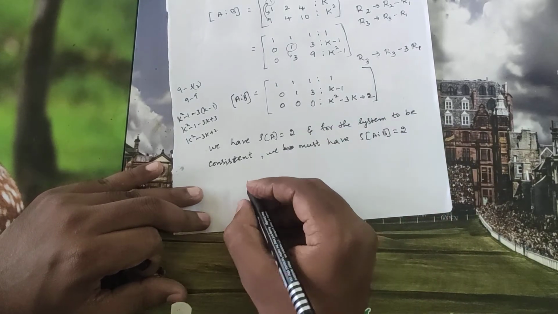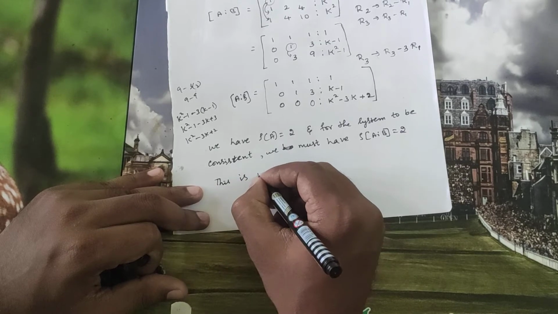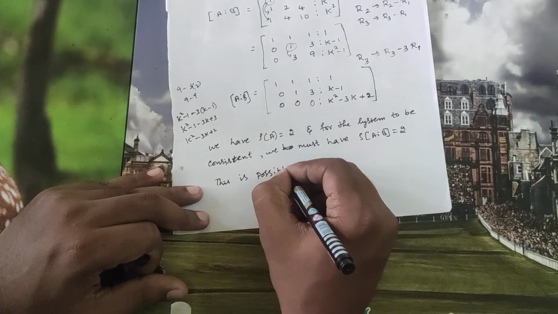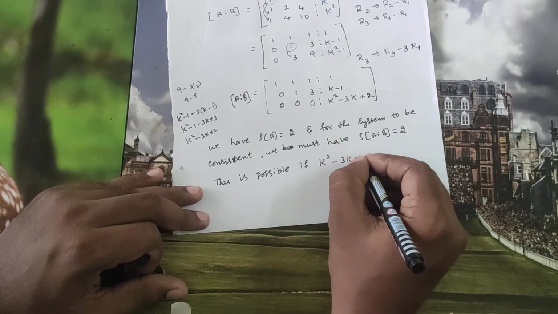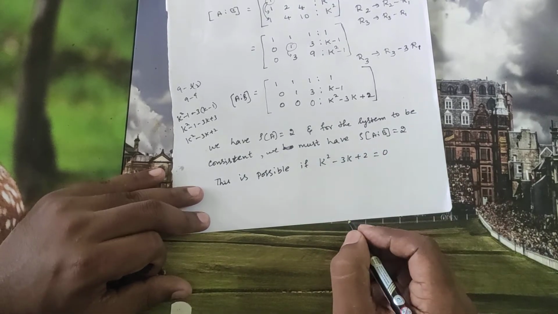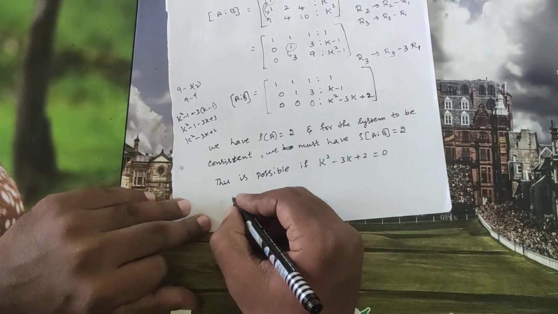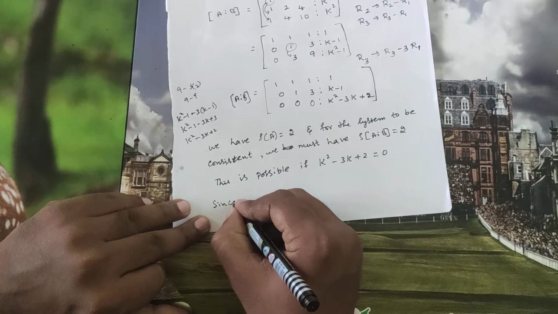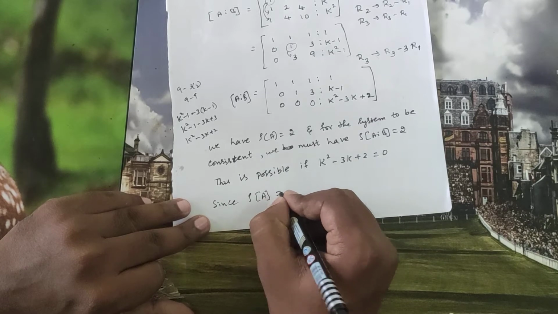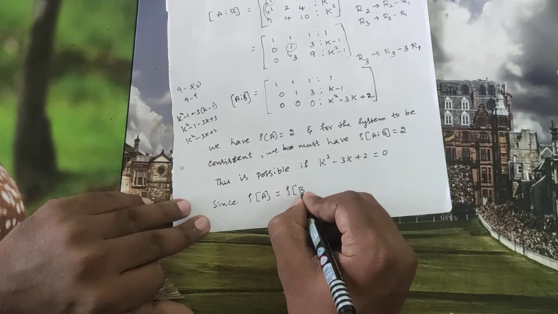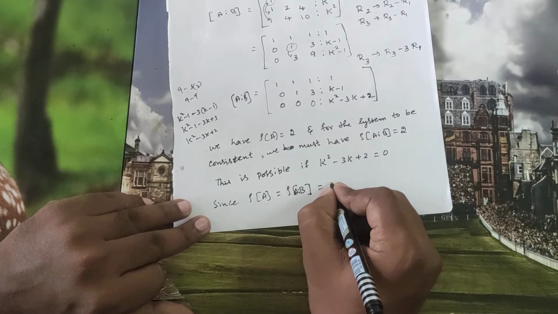This is possible if k square minus 3k plus 2 equals 0. Since rank of A equals rank of the augmented matrix equals 2.